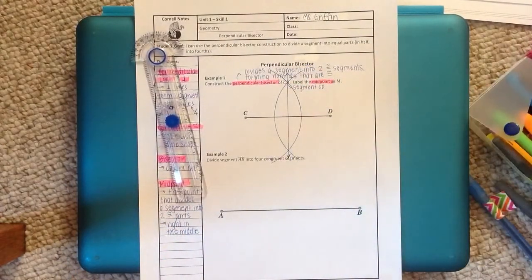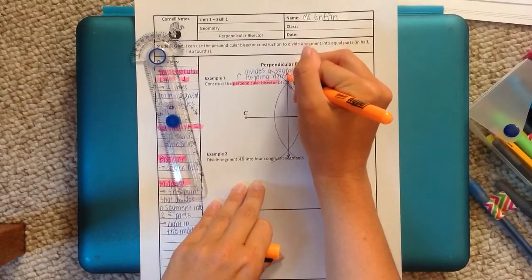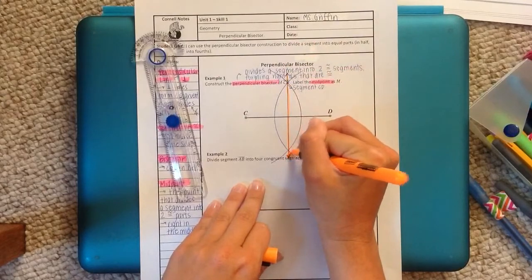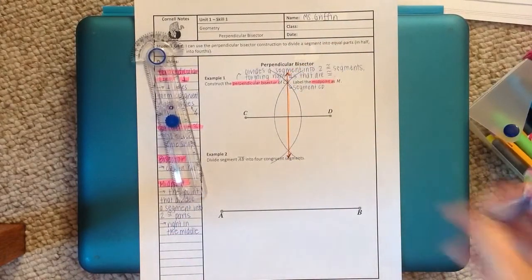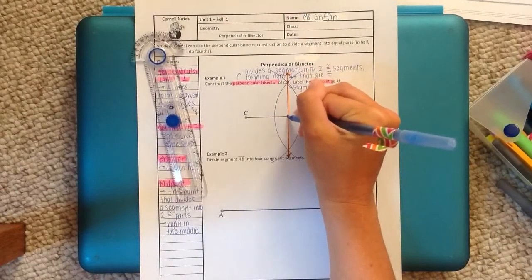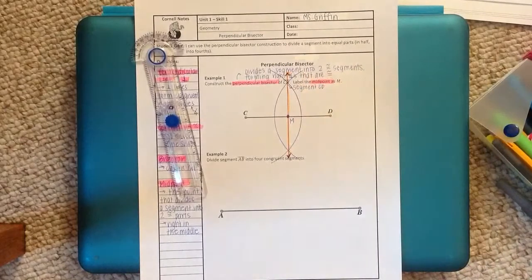The line that we just drew is the perpendicular bisector. Maybe you want to highlight that in a color so it stands out to you. That there is the perpendicular bisector. So that means that this point where it crosses the original segment is the midpoint, M. Now, based on this, we can come up with a couple conclusions.